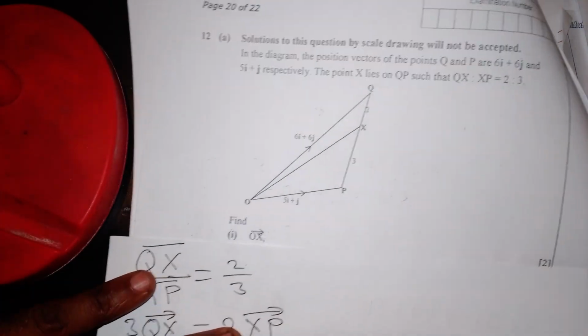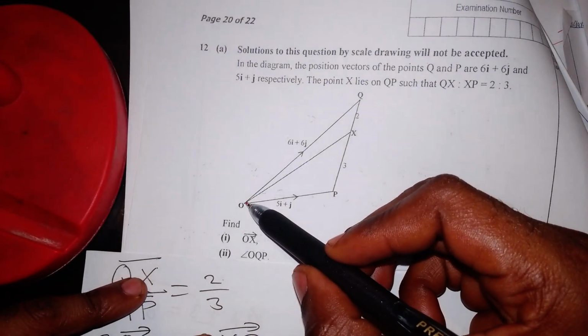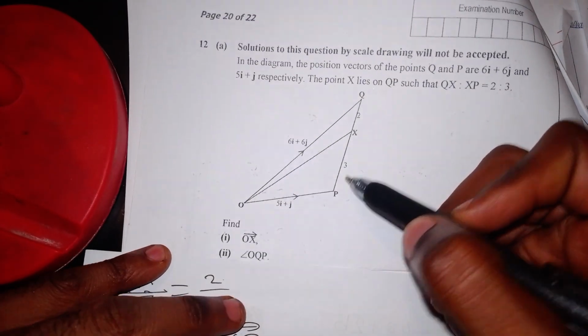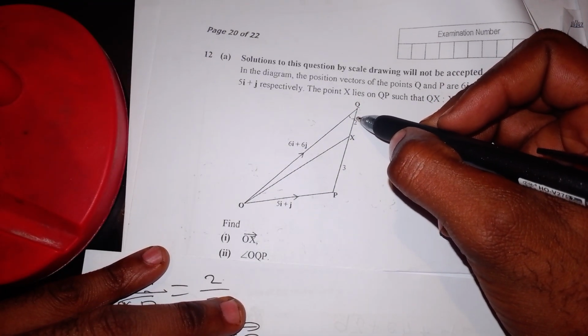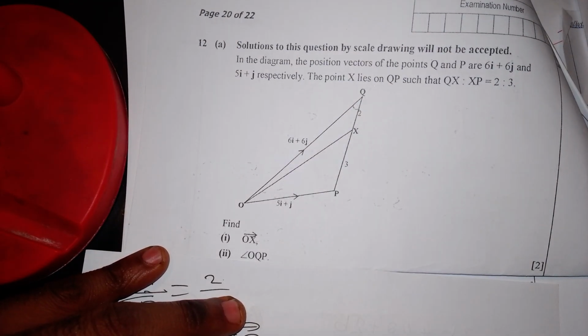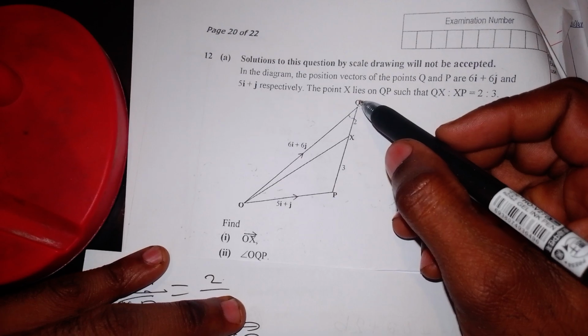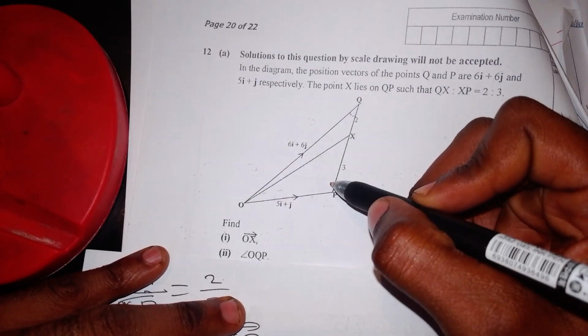And then find angle OQP. So to find angle OQP, this is where angle OQP is. If you want to find this angle, then the two vectors forming that angle should both start from Q. You're not going to use OQ and QP.